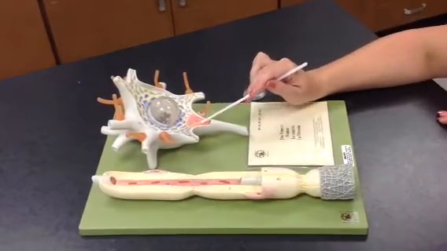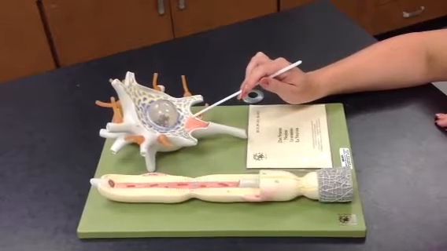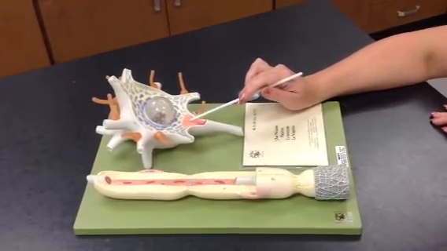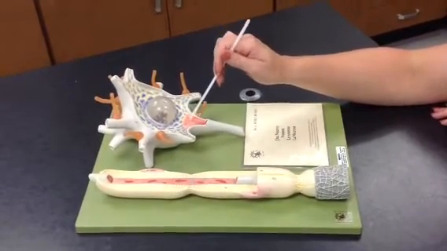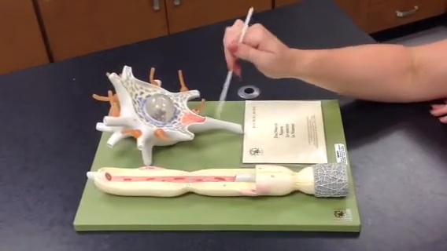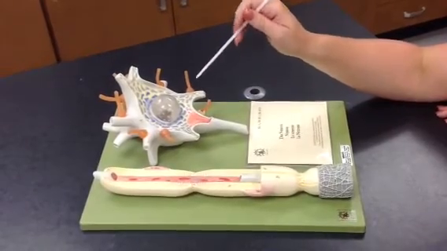And then here you have the axon hillock, otherwise known as the trigger zone. Again, either term, axon hillock or trigger zone. This is where the cell body meets the axon, and that's your trigger zone that you see here.